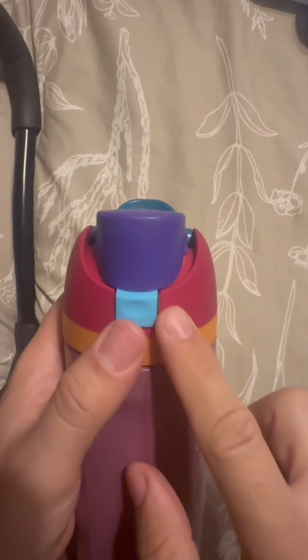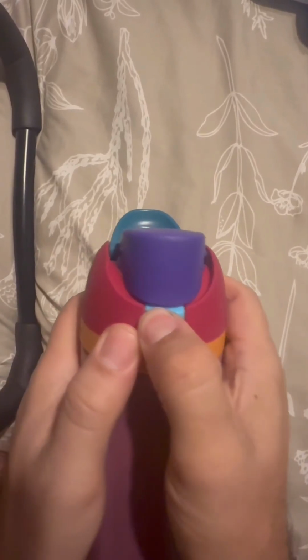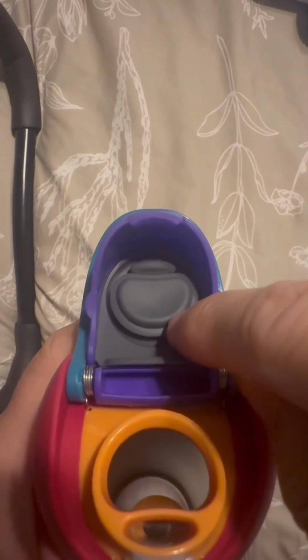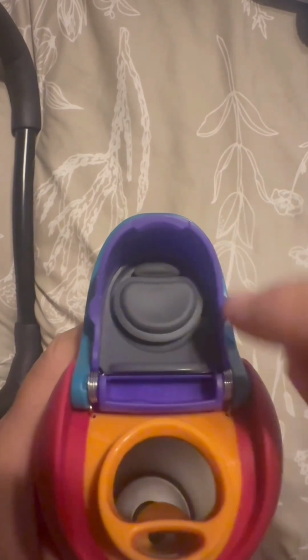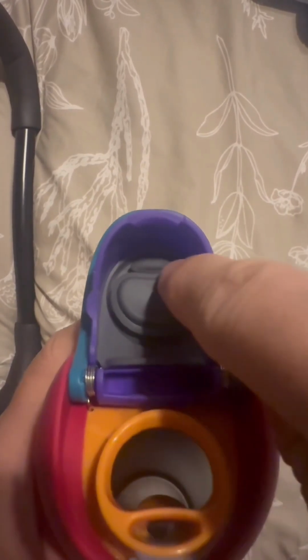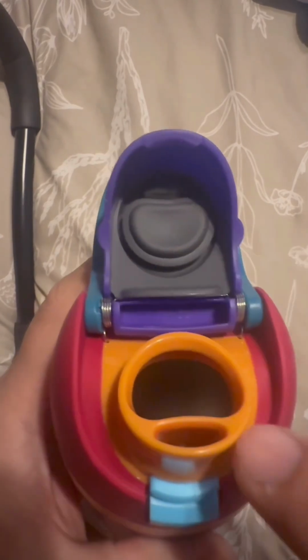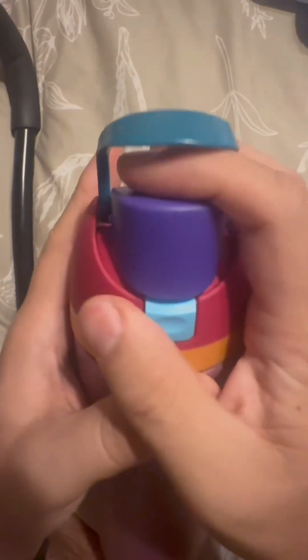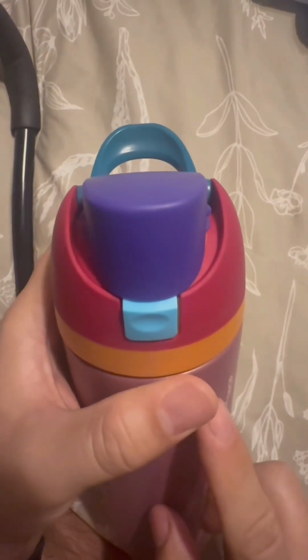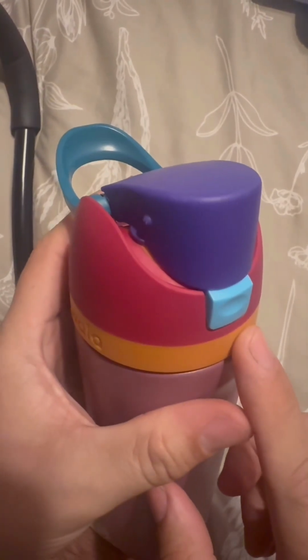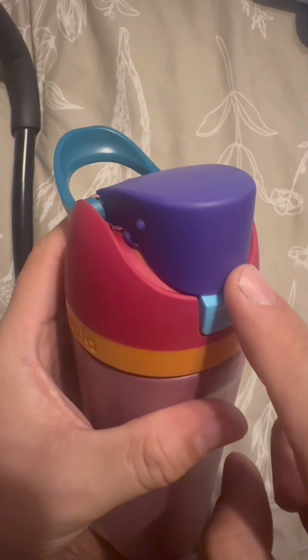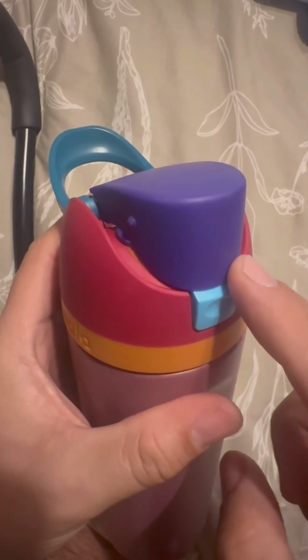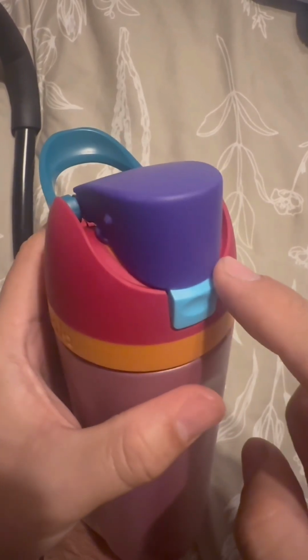Another thing about the lid: if you open this up, inside the lid, there's this rubber piece here, a gasket, and if you see the shape here, it's the same shape as the opening here and here. What that does is seal the bottle. So if you want to keep your water cold, you want to keep this lid closed, because that's what keeps it sealed, and that's what keeps the warm air from getting in and the cold air from getting out.